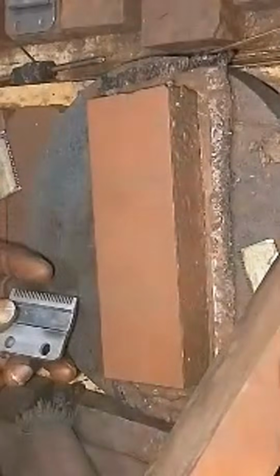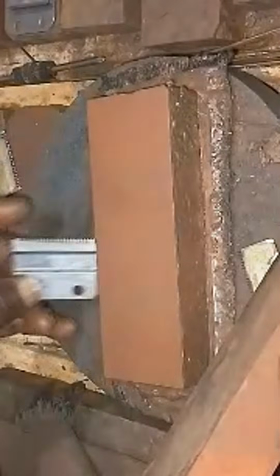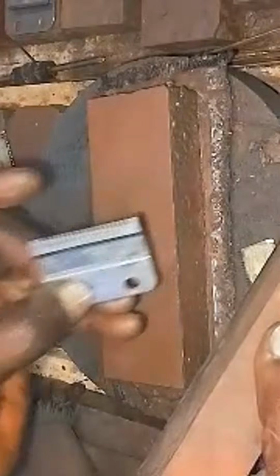The way I'm doing this thing might be new to you. It might be local to you. It might be international to your eyes. But all we are fighting for is the best result, the best result in sharpening of clipper blade.